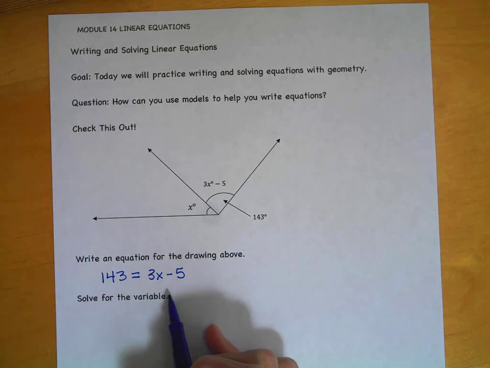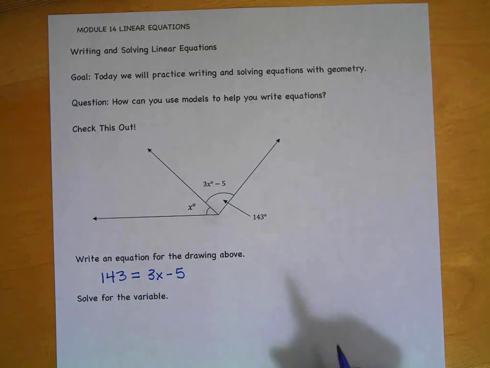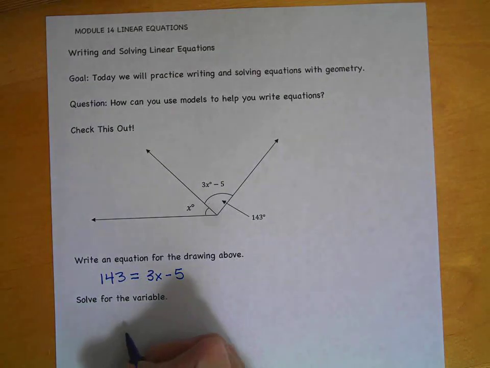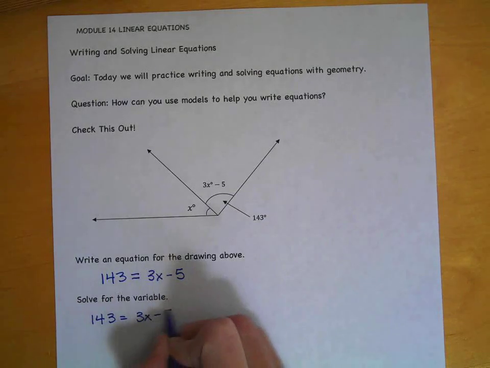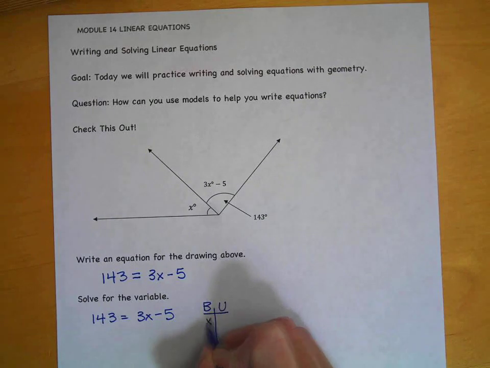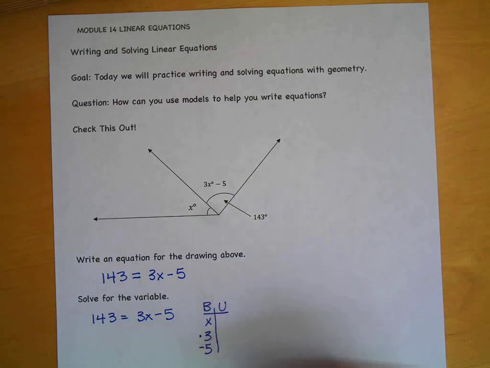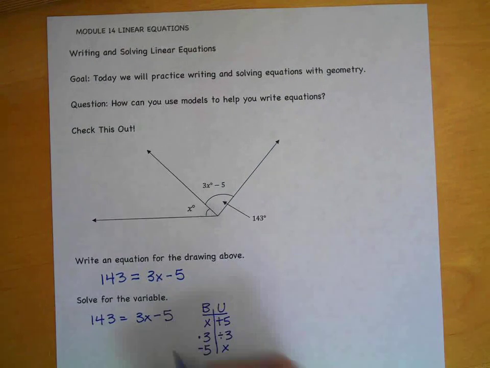Now I'm going to use what I learned in my previous lessons, which is that I have to find the value of x, and the best way that we did that is to use a build and undo chart. So I take 143 is equal to 3x minus 5 and create a build and undo chart. My variable is x. The first operation that I did was multiply it by 3, then I subtracted 5. So now I'm going to add 5 to both sides, divide by 3 on both sides, and I will know the value of x. First thing on my list, add 5 to both sides.